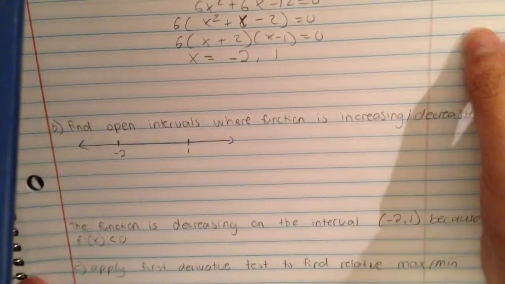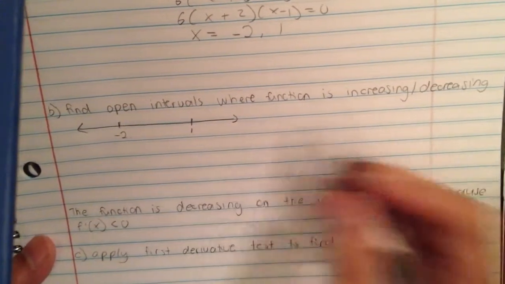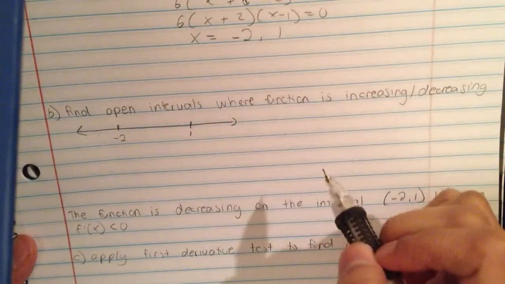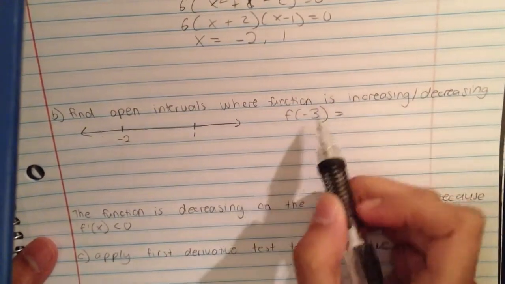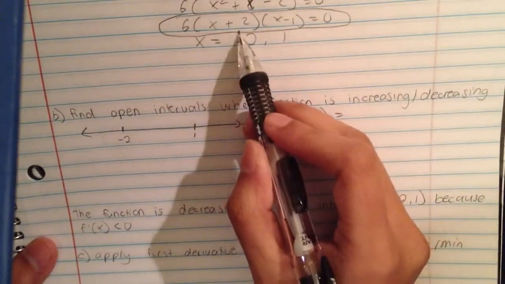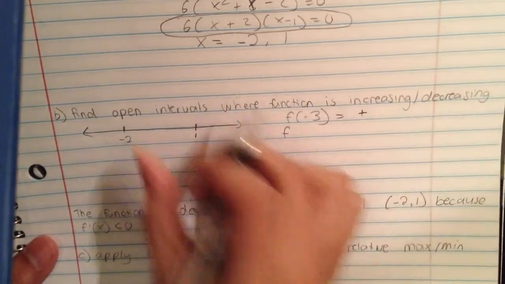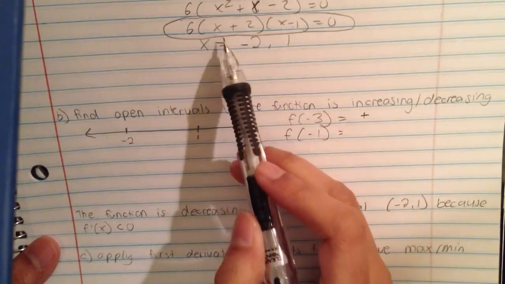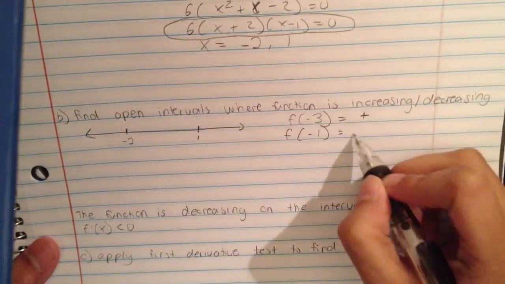And then the next thing you have to do is find where the function is increasing or decreasing. You can do that by first drawing a number line and substituting values from each of these three intervals, and you see if the first derivative is positive or negative. So for the first one you can substitute -3 into this derivative right here, and you can see that -3 plus 2 is negative, and also it's a negative number, so it's positive. And for this interval, you can substitute -1, and it would be a positive times a negative, or a negative times a positive, and it will be a negative.